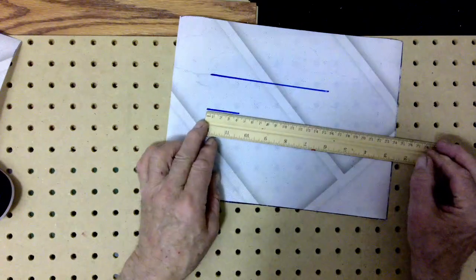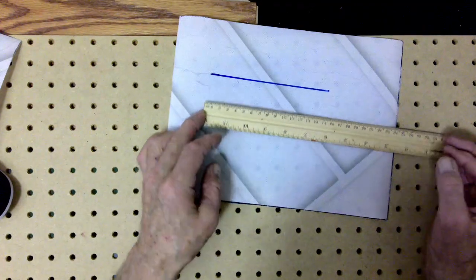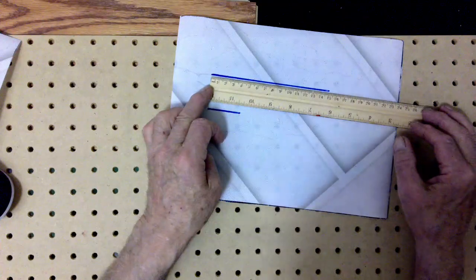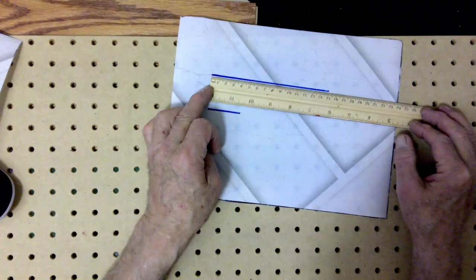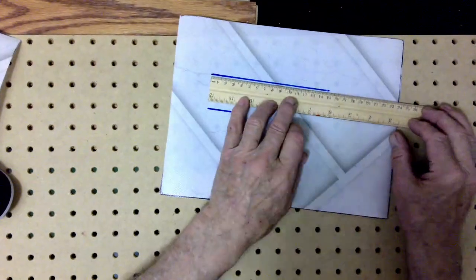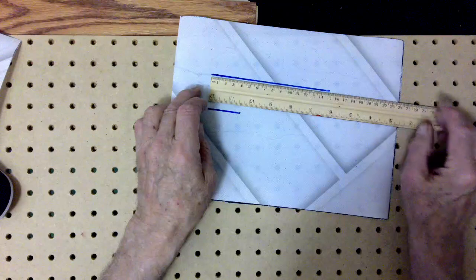Here, a little more than 4 centimeters. Now we could go millimeters, but that's overkill. I don't think we really need to do that, and I can't really tell with millimeters. There are no lines in between the little lines there.